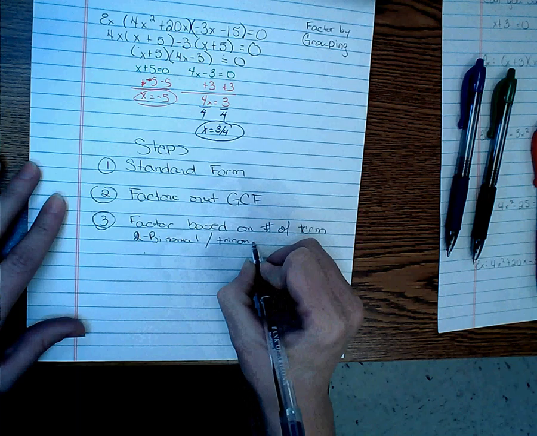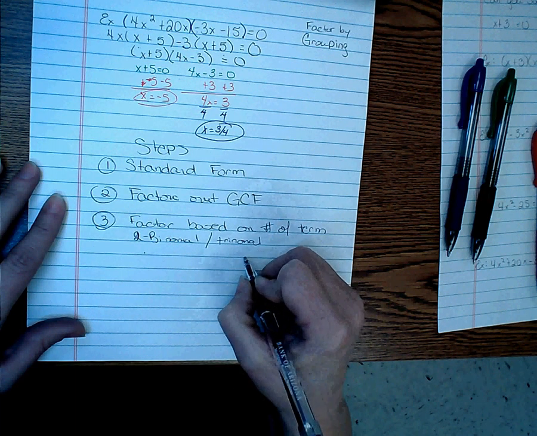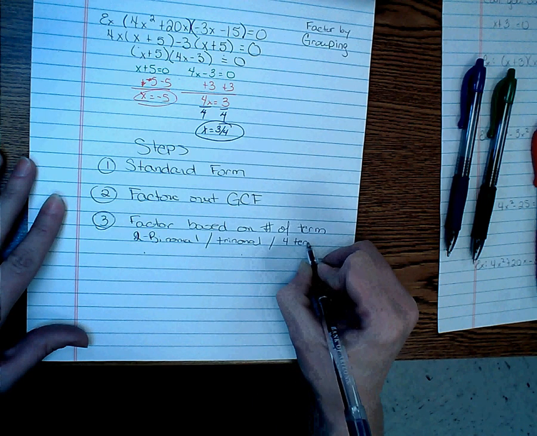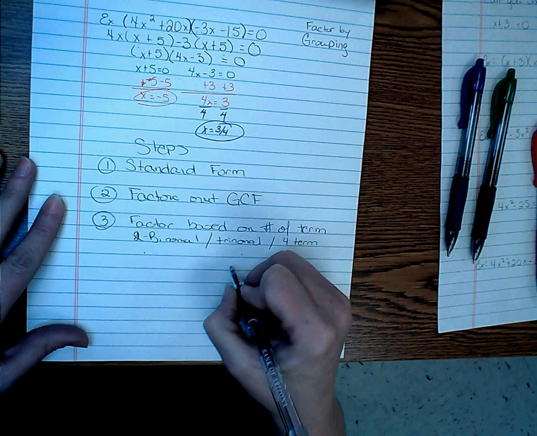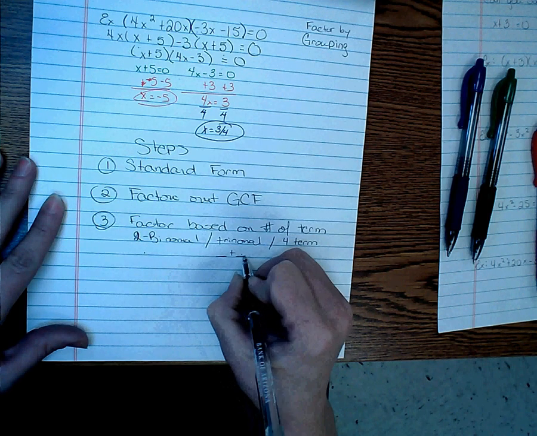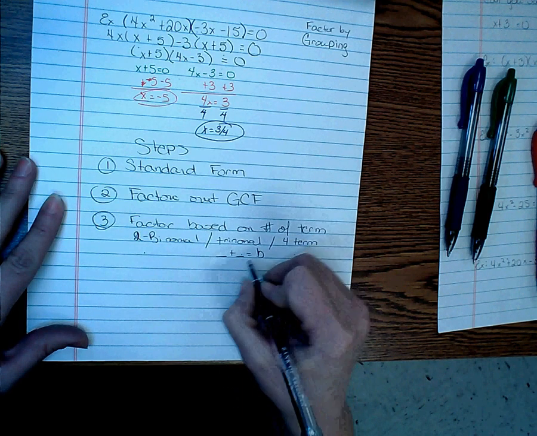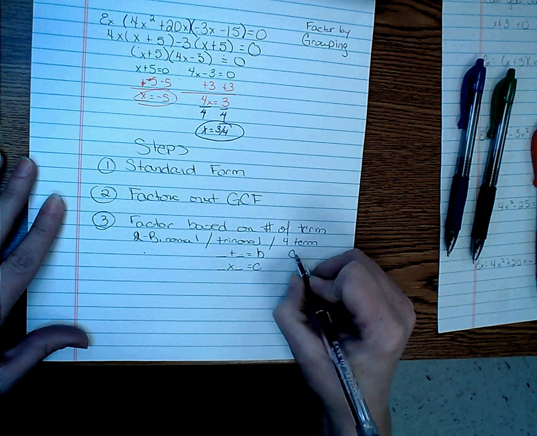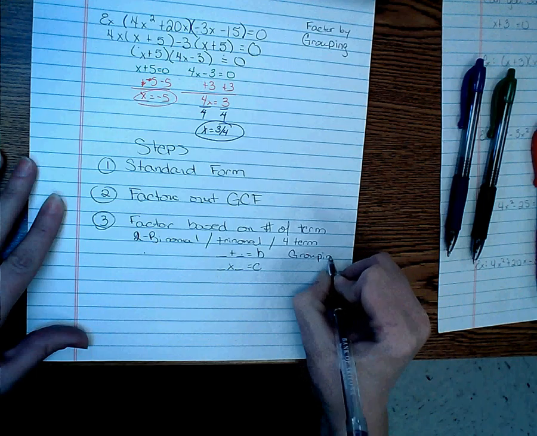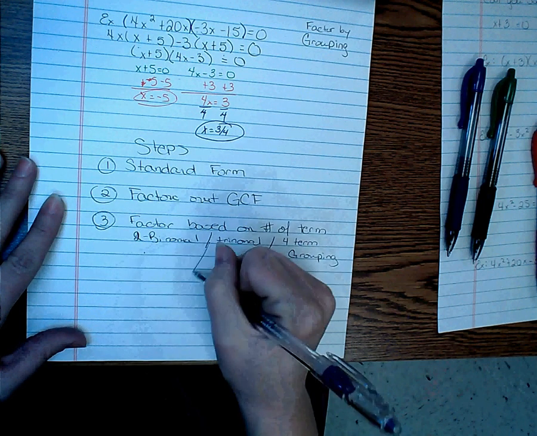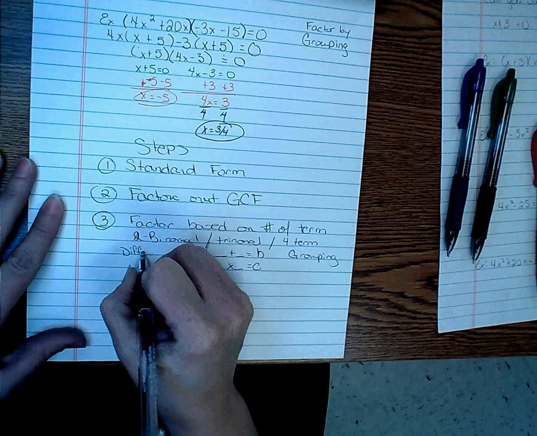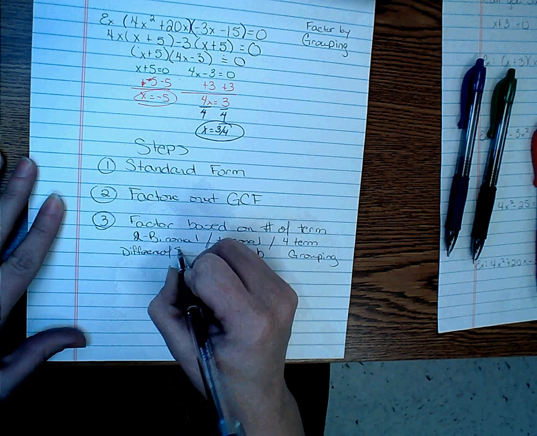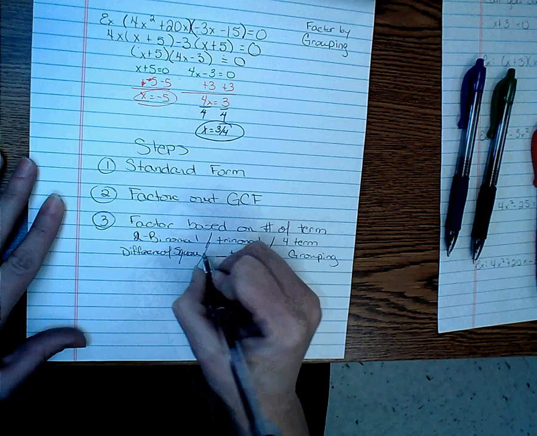You could have a trinomial, which is going to use the x factor, or you could have 4 terms, which is a polynomial, and that's grouping. So this is blank plus blank equals b, blank times blank equals c. This one is grouping, and this one is difference of squares.